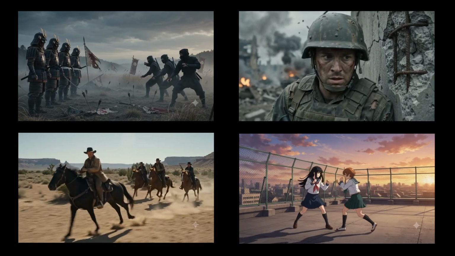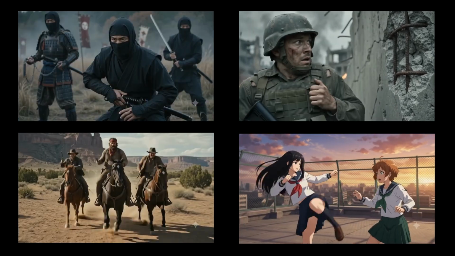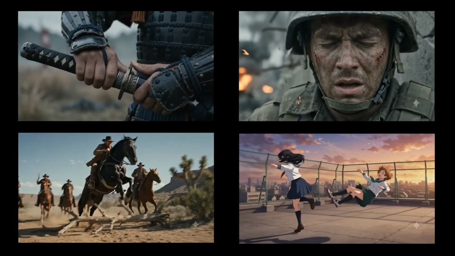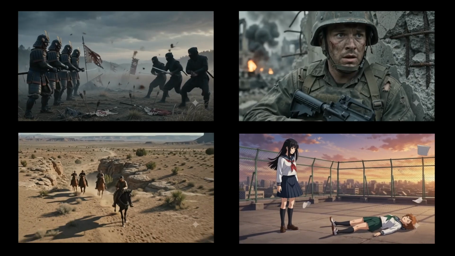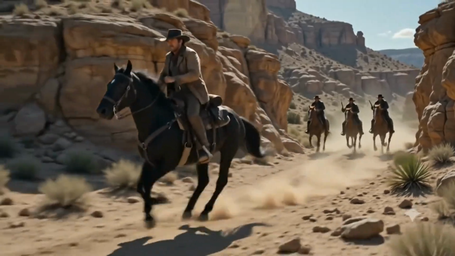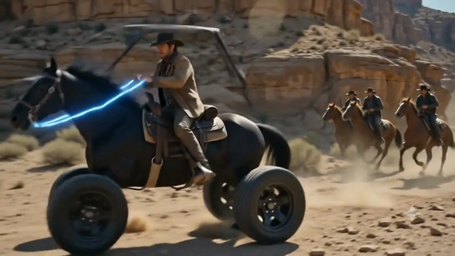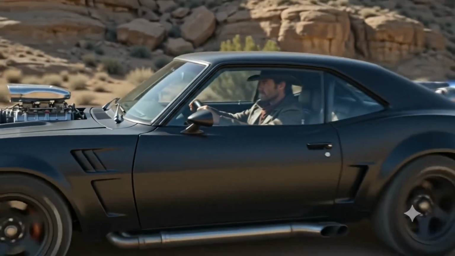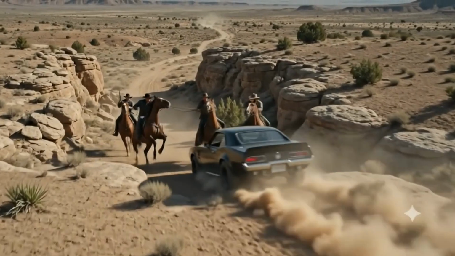We use Nano Banana to edit images. Now, with OmniFlash, we can edit videos the same way. Instead of starting over, just describe the changes you want. Add characters, change the environment, swap costumes, or even transform the entire style of the scene. Let's see it in action.